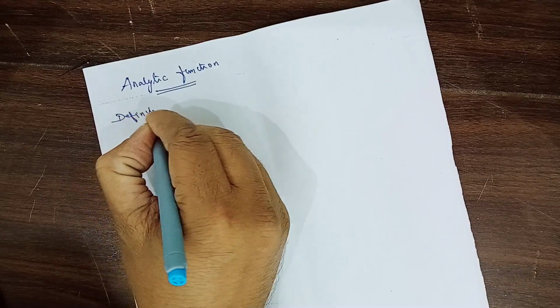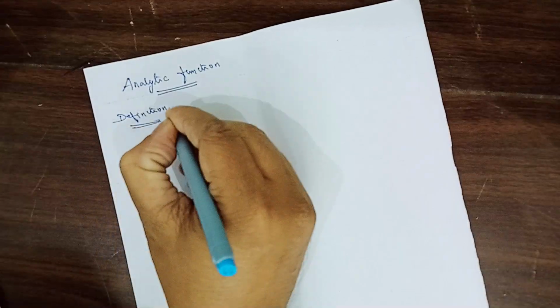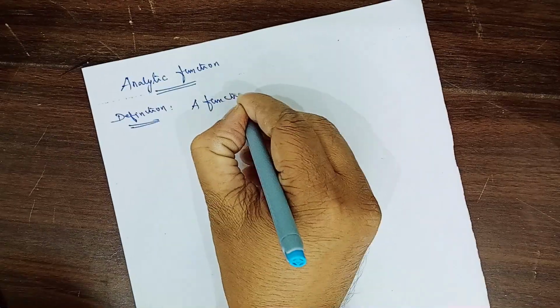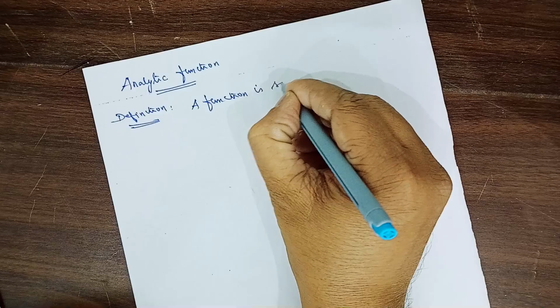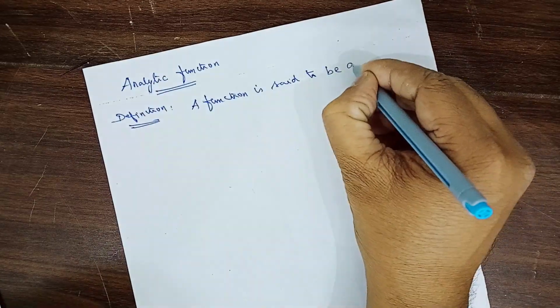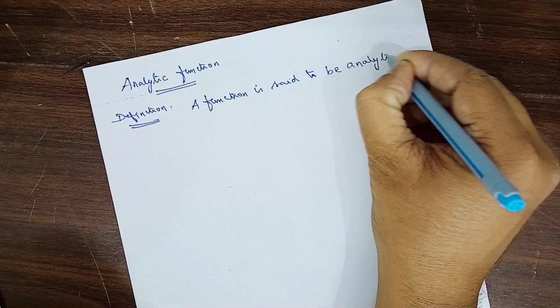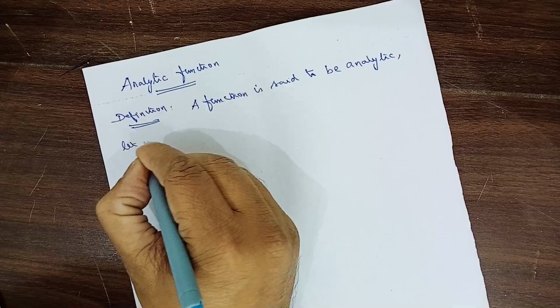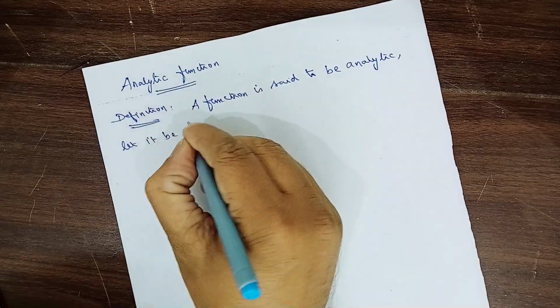What is the definition of an analytic function? Let the function be f of z.